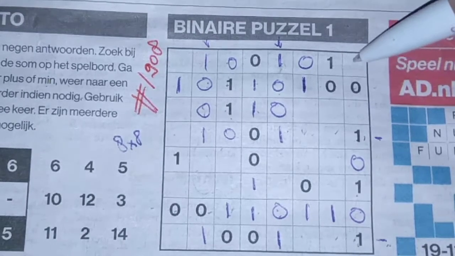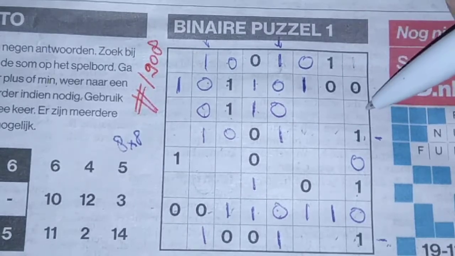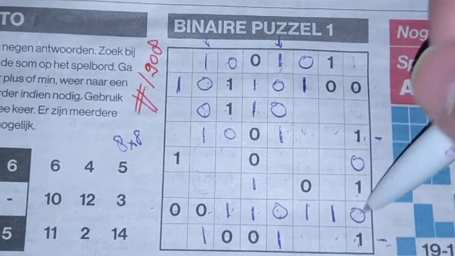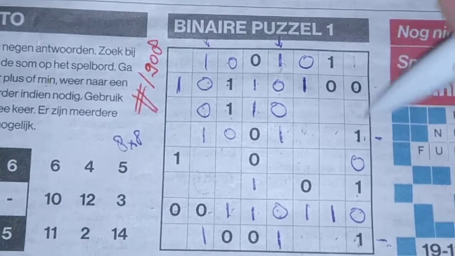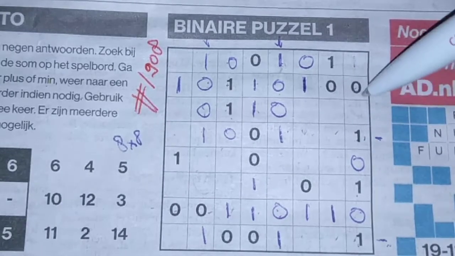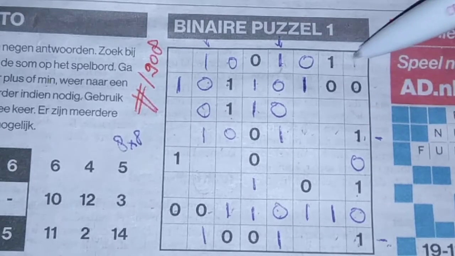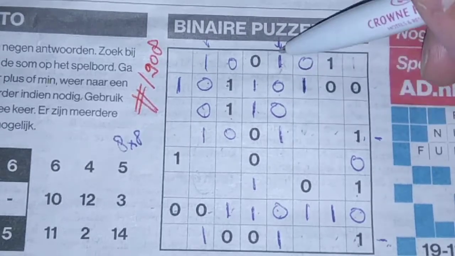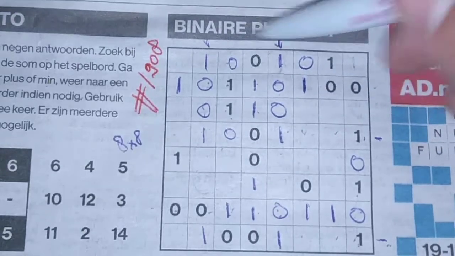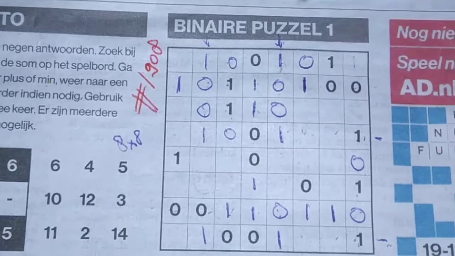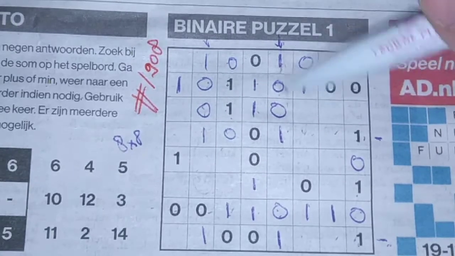Suppose I place an 1 here, then this should be an O, because we have 4 O's, and it's almost the same like the second column and the sixth column.